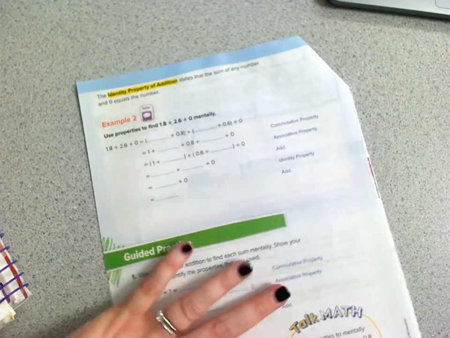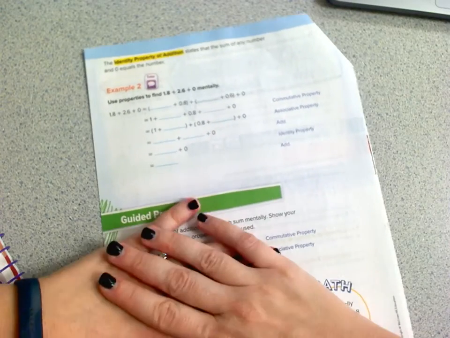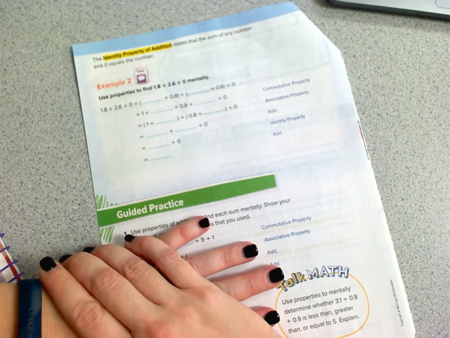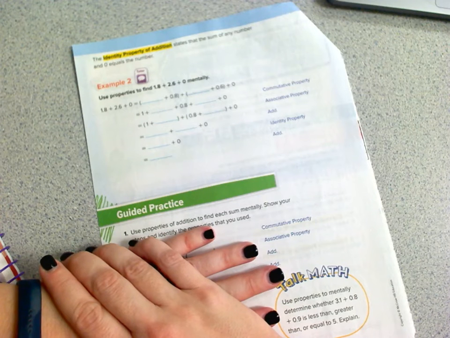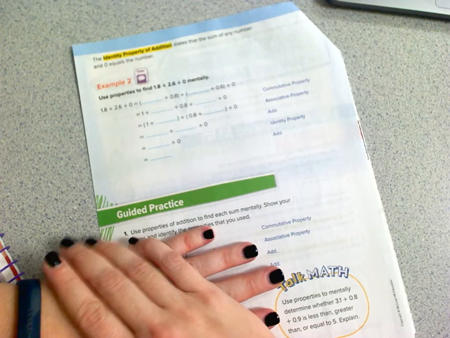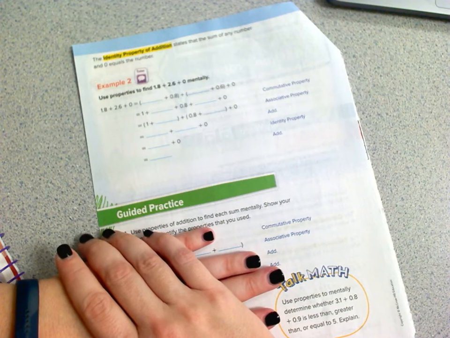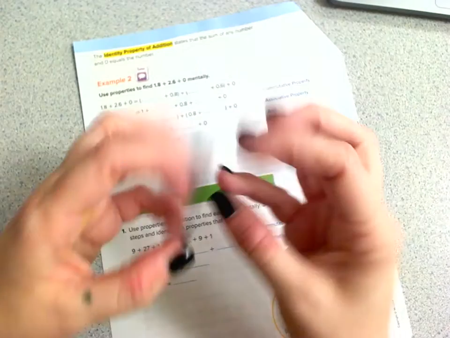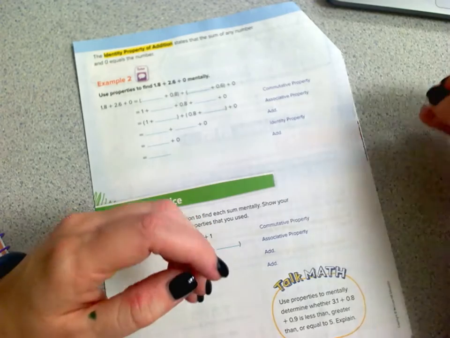The identity property of addition states that the sum of any number and 0 equals that number. So 1 plus 0 is 1. That's the identity property. 2 plus 0 is 2. That's the identity property. It's kind of like it looks in a mirror, it sees its identity, and then it's the same on the other side.